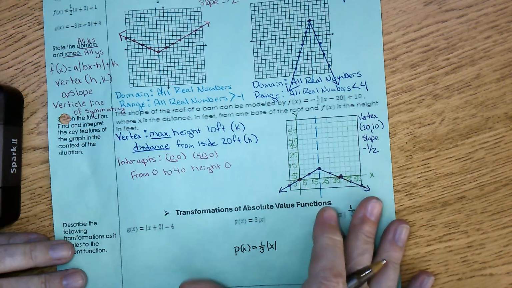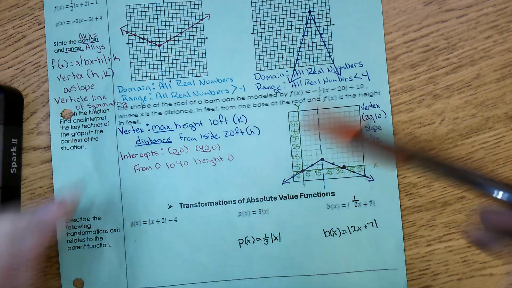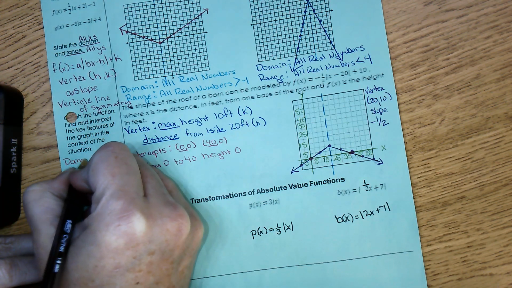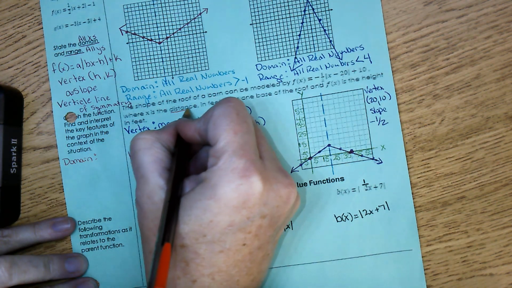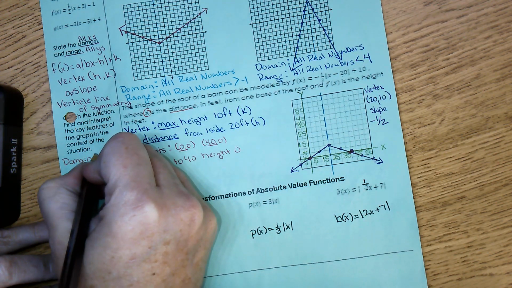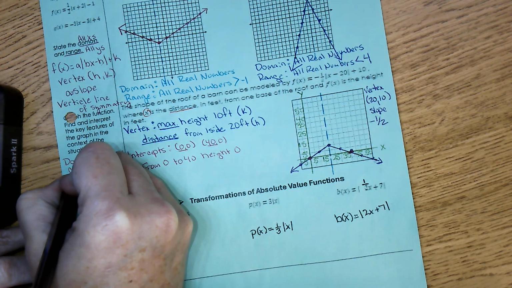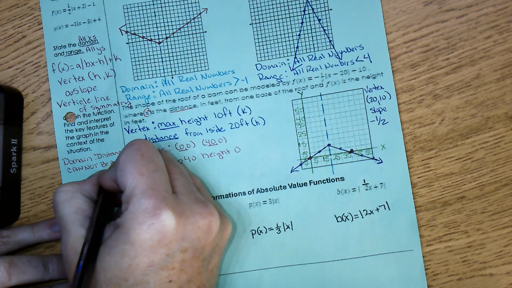Here and here. All right. Domain and range. Our domain and range is a little different. So we're going to make some notes about domain and range in these particular situations. I want you to make note the domain. Your domain, we're talking about distance, because domain is all of your x's. And here's the thing. Distance cannot be negative.